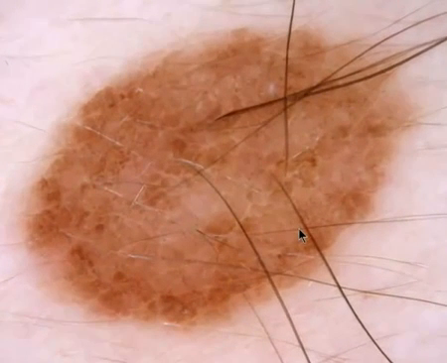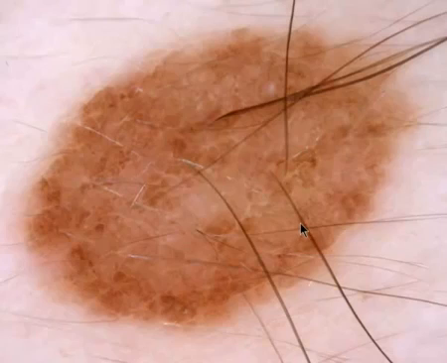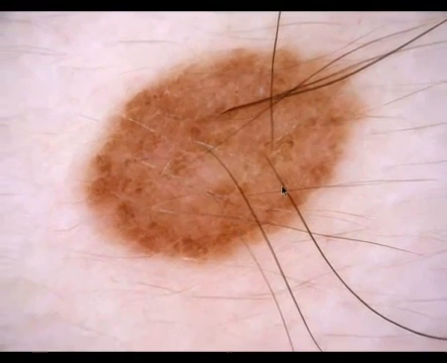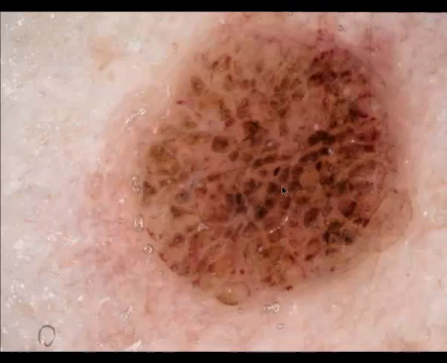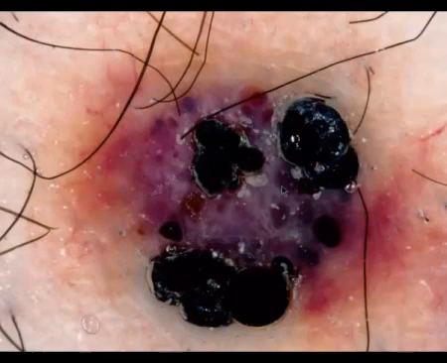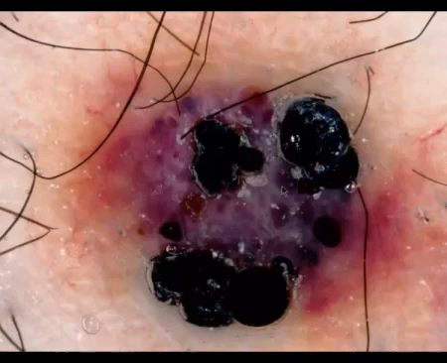You can diagnose the congenital nevus with certainty because of the increase of terminal hairs. Brown clods, they are so big. The clods are so big that we may call them, if you like, cobblestones. It's also a congenital type nevus. Black clods. Usually it's a thrombosed angioma, like in this case. You also see some purple clods here.